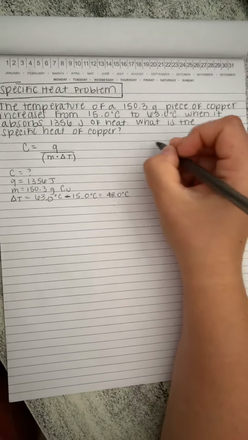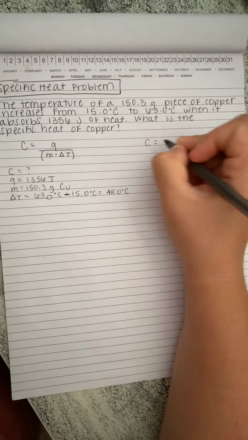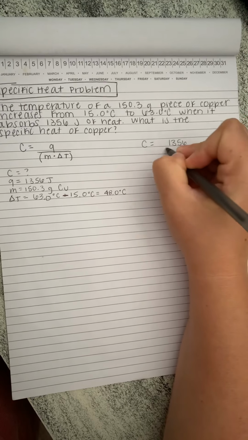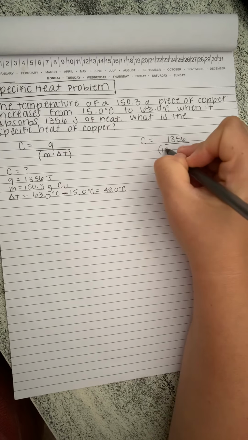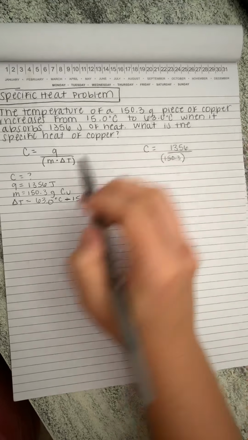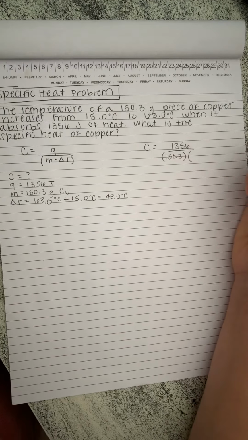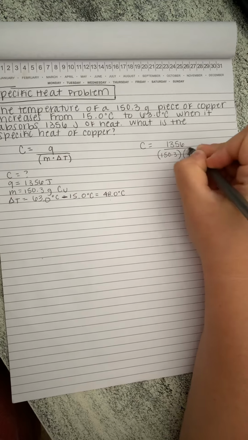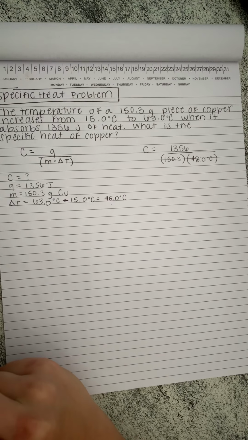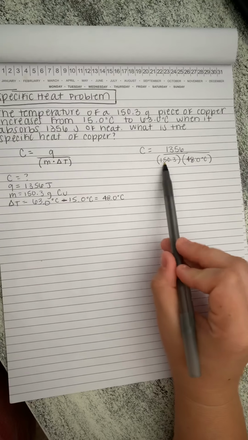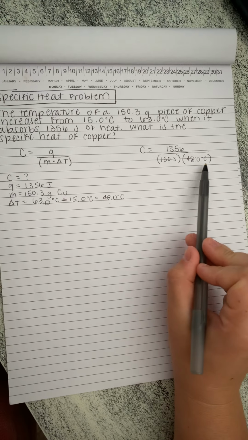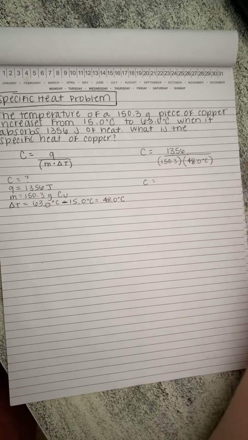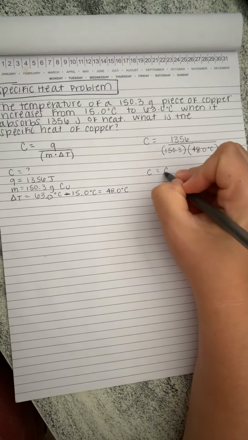All right, now if we're plugging all of this in, C, again, that is what we're solving for. We're solving for the specific heat. So Q is 1,356 over 150.3 grams, that is our mass, times delta T, which is 48.0 degrees Celsius. Now if we're going to do this, first multiply 150.3 times 48 degrees Celsius and then divide that by 1,356.